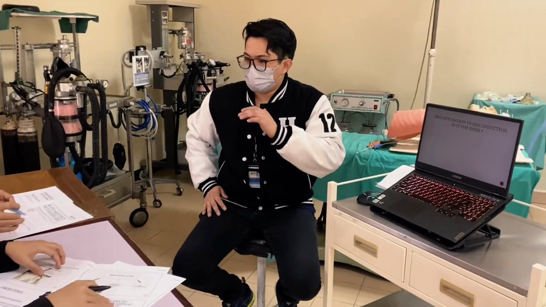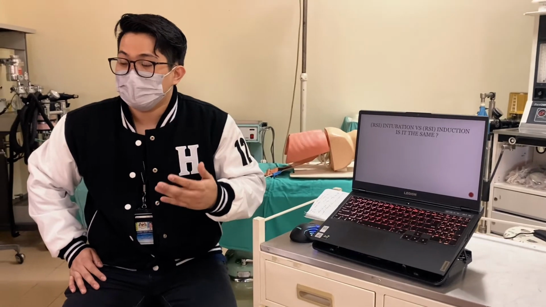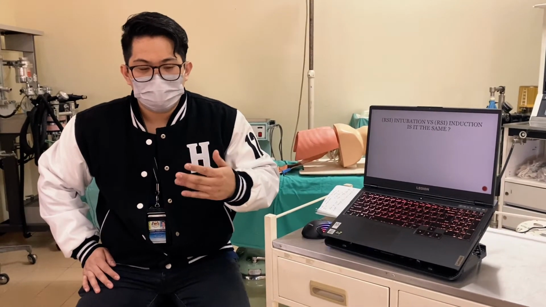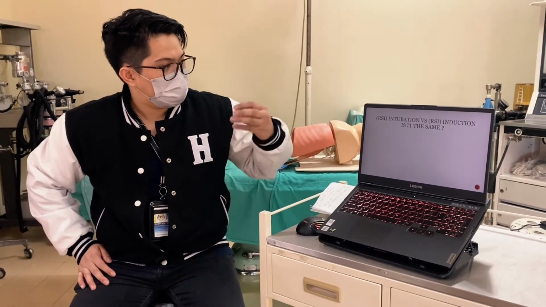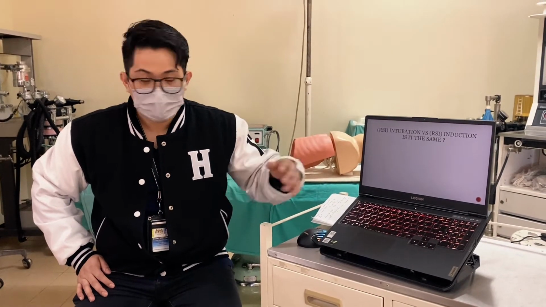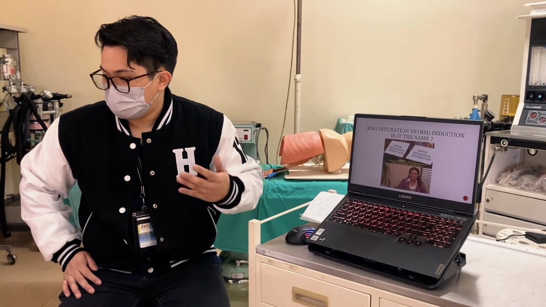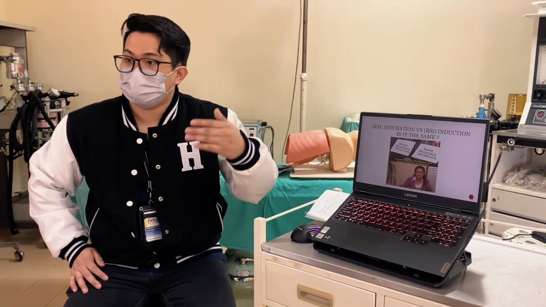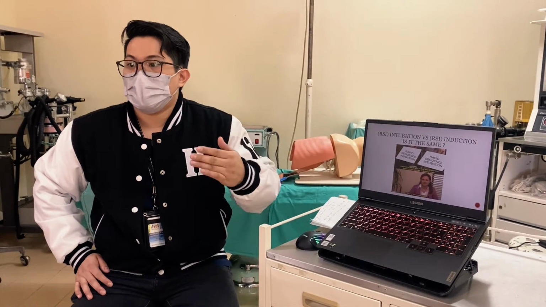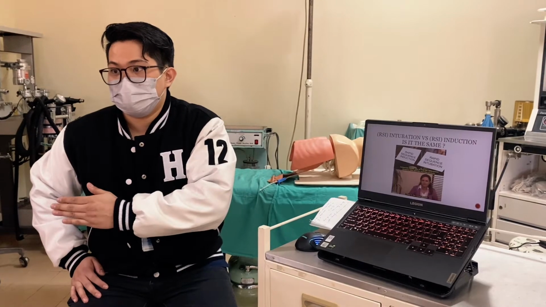When you learn about rapid sequence intubation, people get confused. Is RSI intubation versus RSI induction the same? And the answer is yes. They are the same thing. It's just that induction is the one we start first, and then after that it goes towards the intubation. There is a process when we do it.